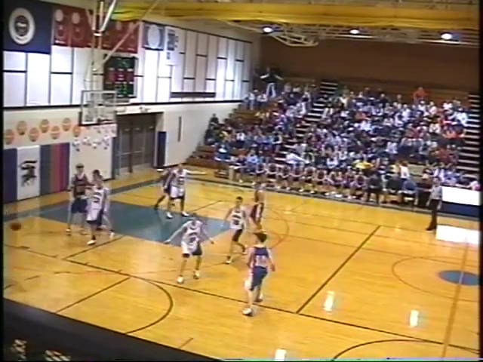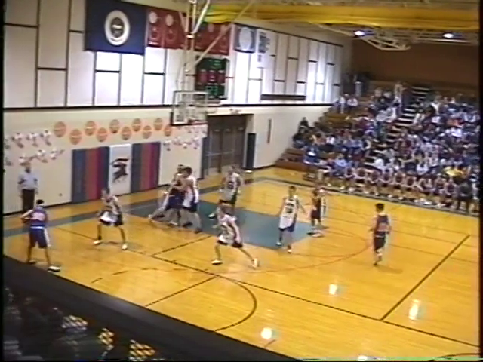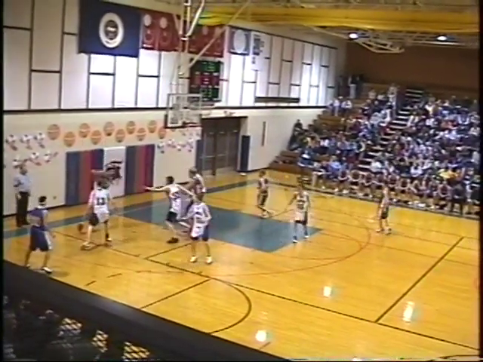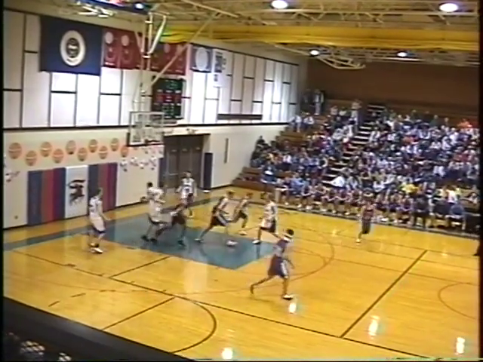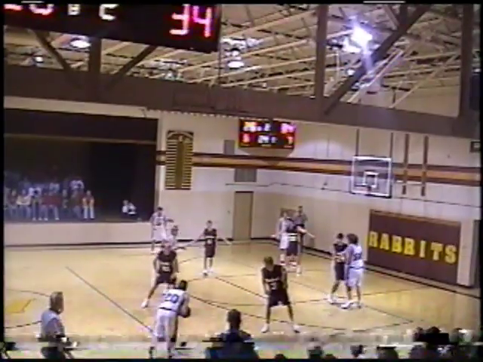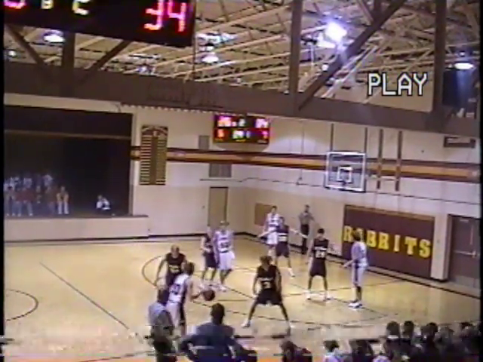Another example, we bring the guard all the way over. We set the screen on the middle of the zone, set it so that he can't get underneath him. Here we drive. This time the backside guy comes and helps when we get 5 who drop to the back. This team's started guarding us with the backside post coming over.